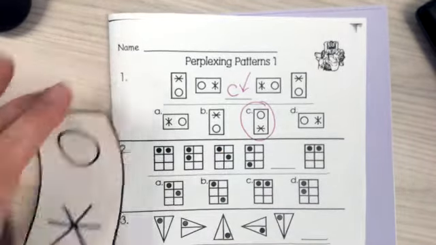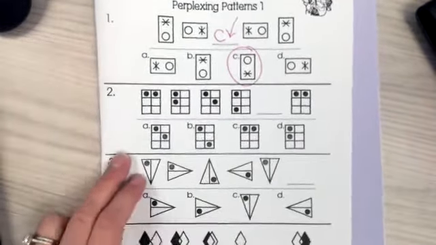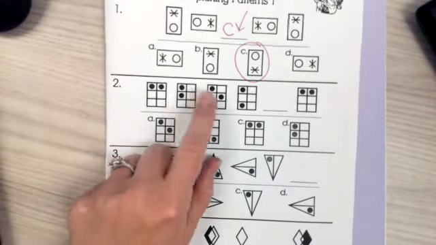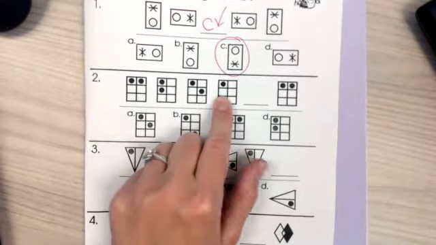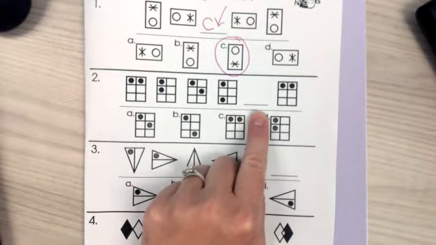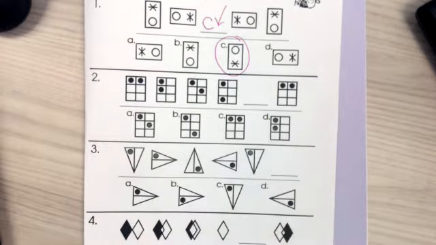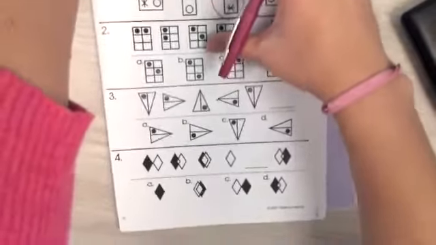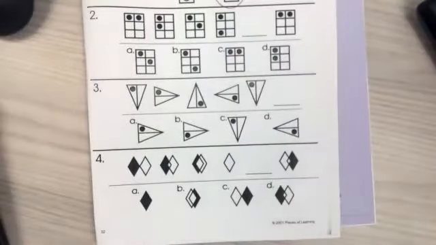So that's how we work on these perplexing patterns. We look at the figures and try to figure out what is the pattern to then discover what goes in the missing blank. Let's do one more together. How about number 4? Let's jump down to number 4 and do number 4 together.